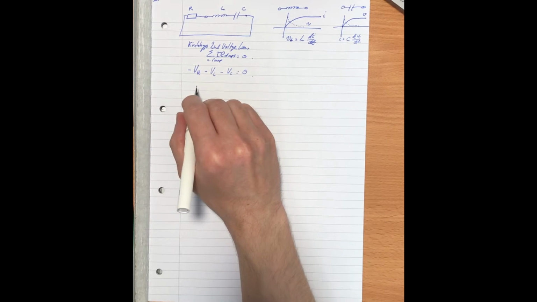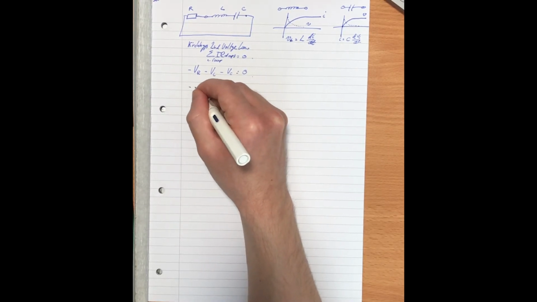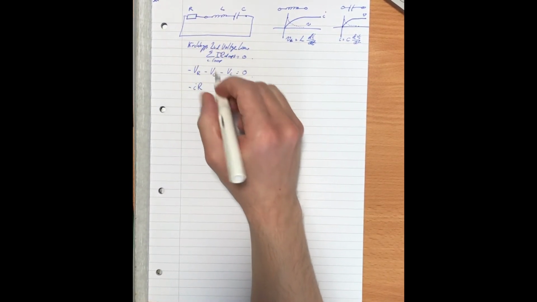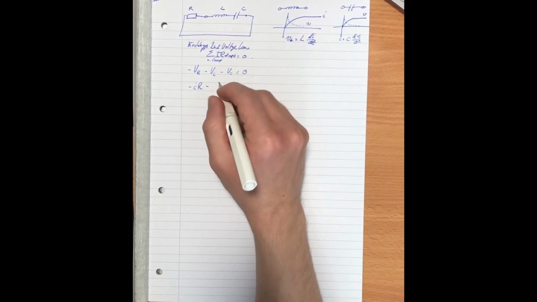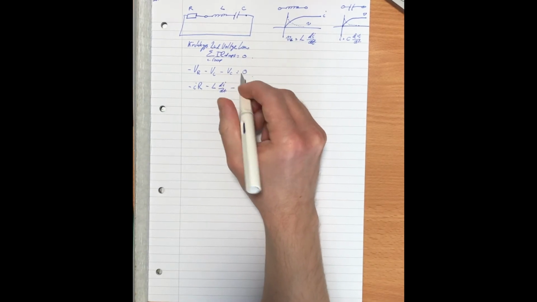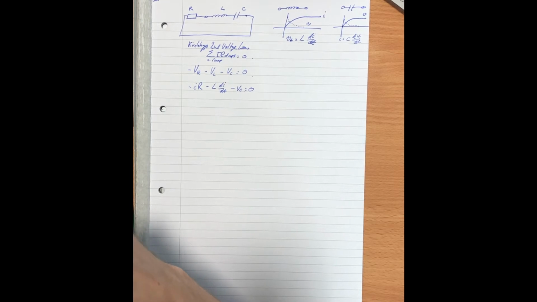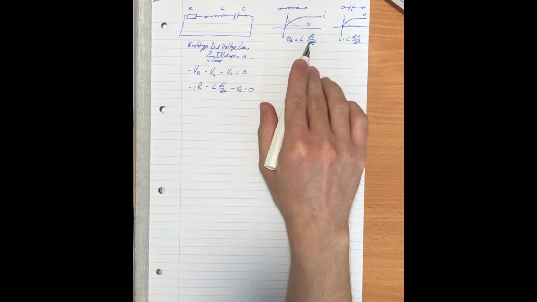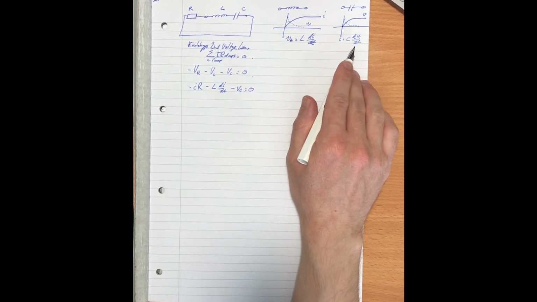And we want to model the current. So what we can say is minus IR, because that's going to be the voltage on the resistor, minus the voltage on the inductor, which we've derived as L di by dt, minus VC equals zero. Now, if we want to get the VC in terms of I, well, we can do that because we have dVC by dt.